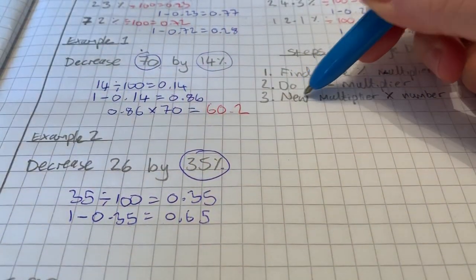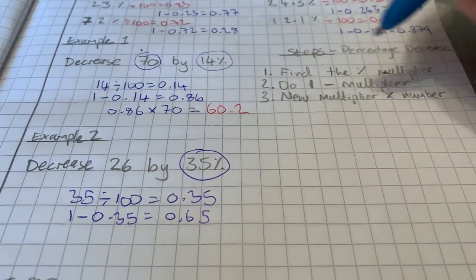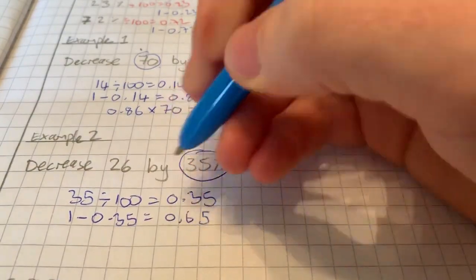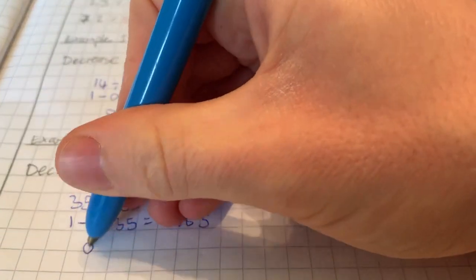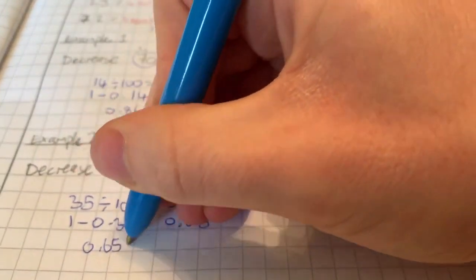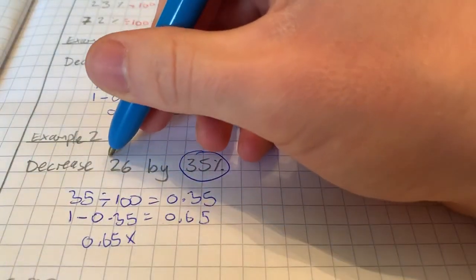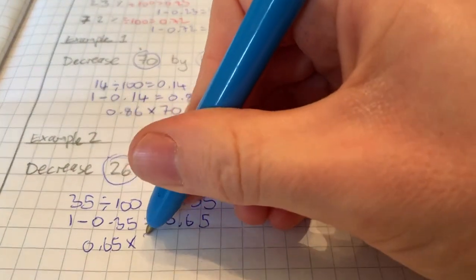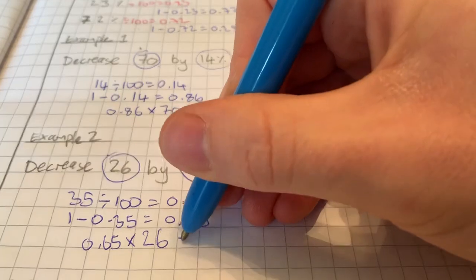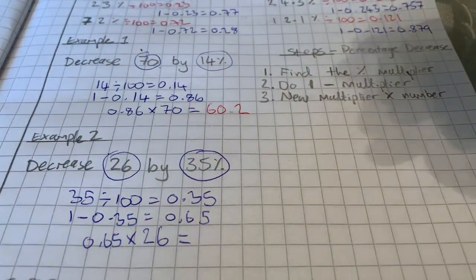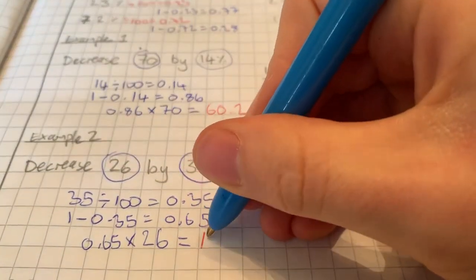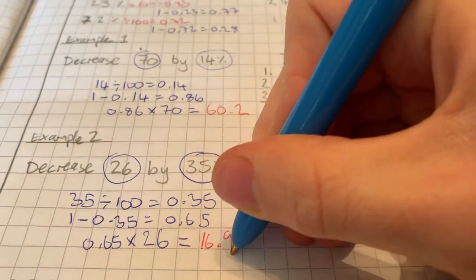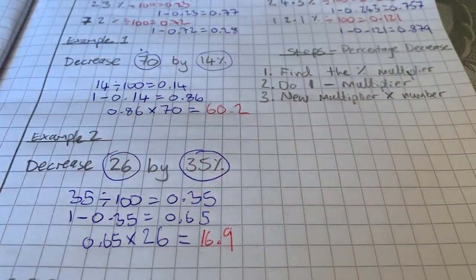And then finally you do new multiplier times the number. So our new multiplier is 0.65, and I'm going to multiply it by the original number, which is 26. If you do that, you should get an answer of 16.9. So that's how you decrease with a percentage multiplier.